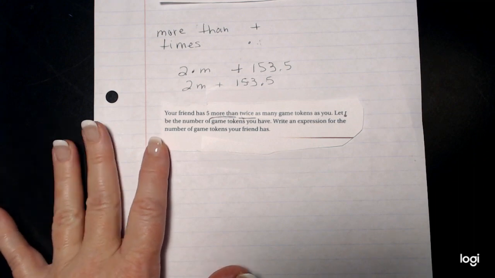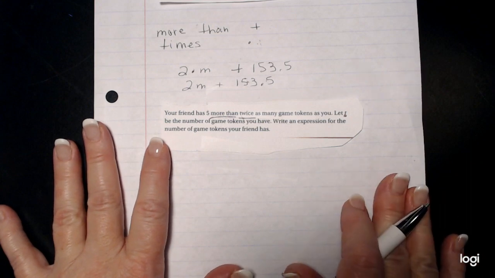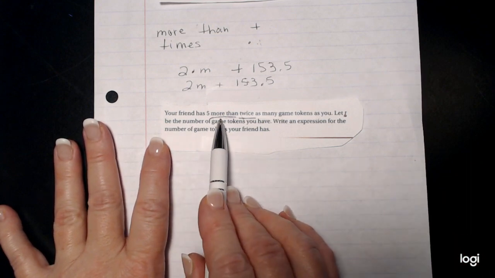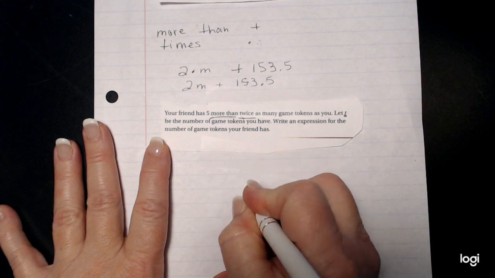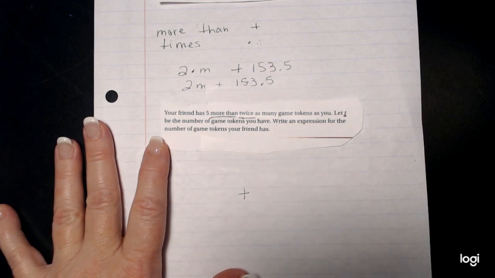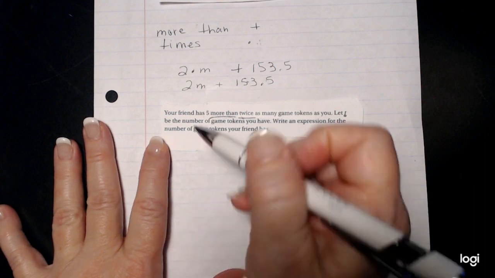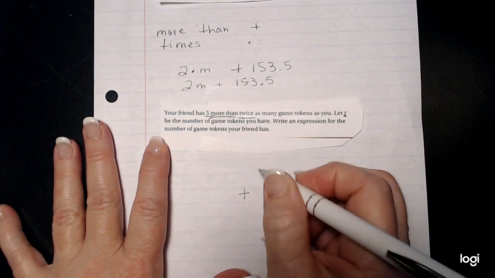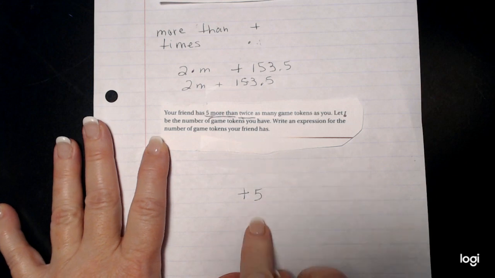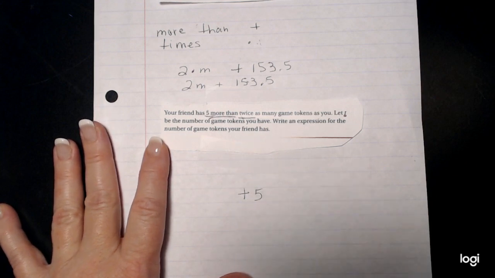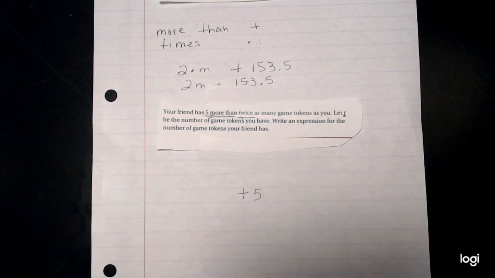Your friend has 5 more than. So more than would be something like this. I know that more than means plus. I also know it says 5 more than. Twice. Twice means I'm going to multiply by 2. So something over here is going to be multiplying by 2.